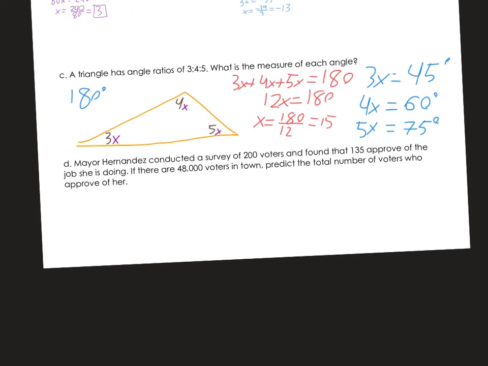Last problem. Mayor Hernandez has conducted a survey of 200 voters and found that 135 voters approve of the job she is doing. If there are 40,000 people in town, predict the total number of voters who approve of her. All right, so this gives us a part to whole comparison. Of the initial survey done, we found 135 people out of 200 people that approved of Mayor Hernandez.